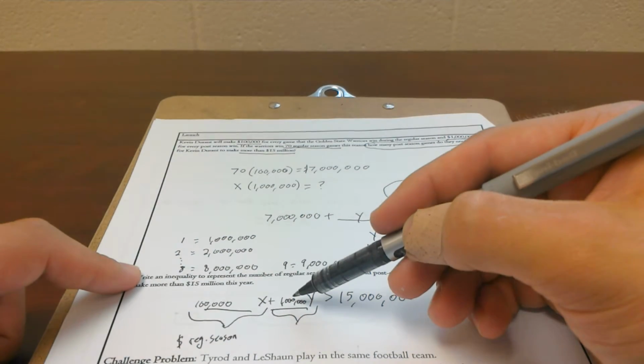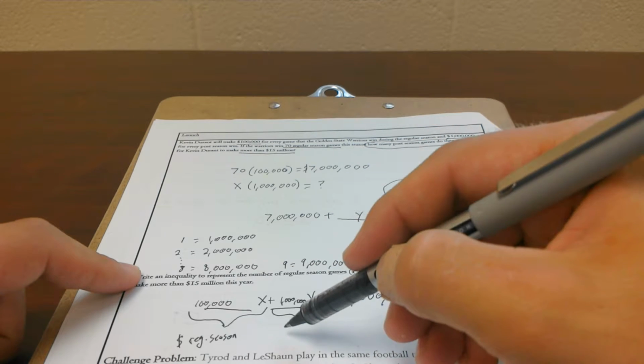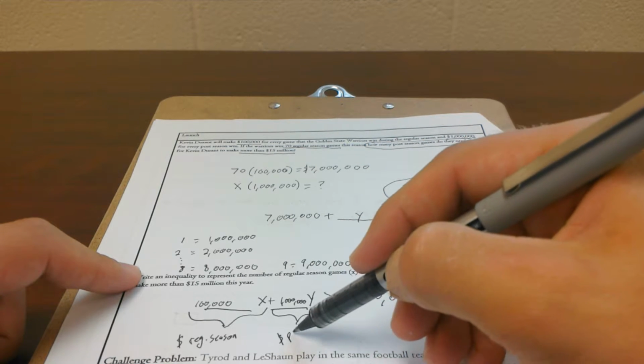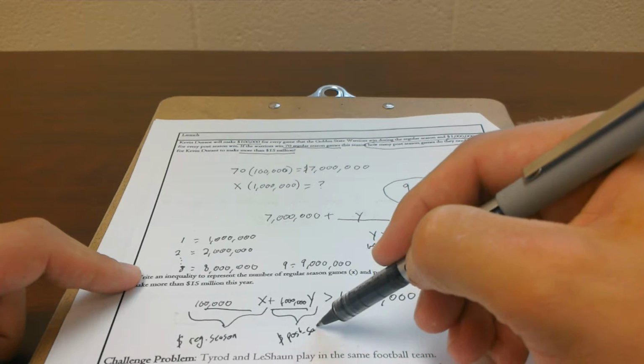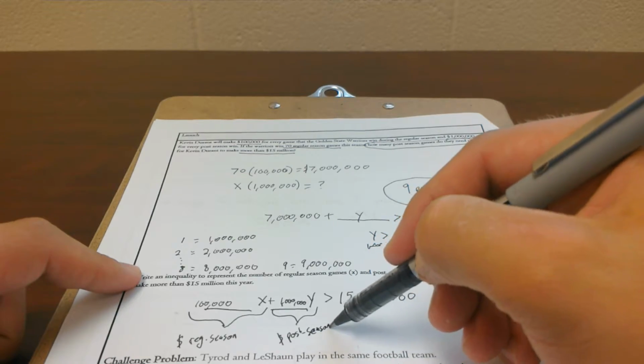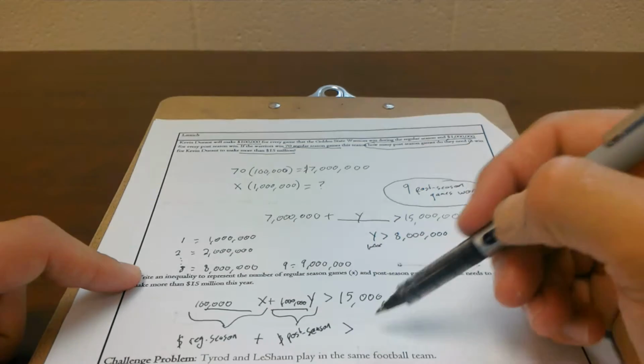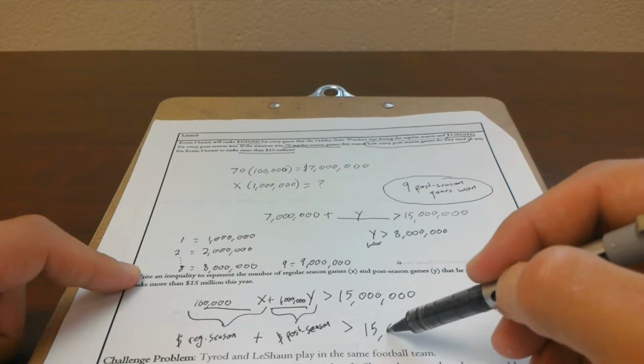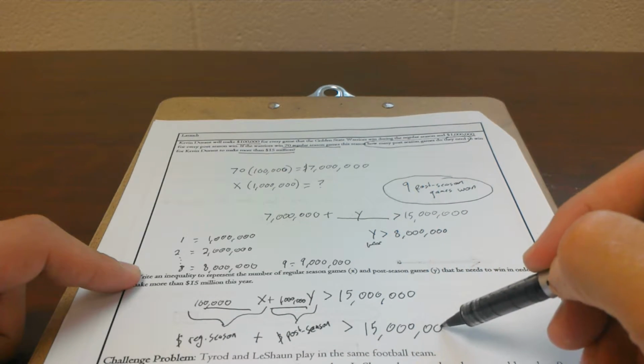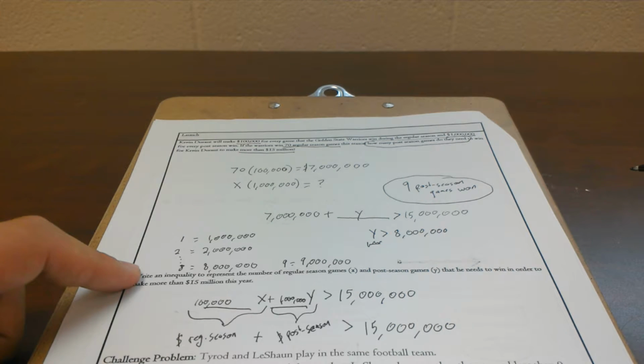And then this right here, this 1 million times Y, is the money he makes during the postseason, which he wants to be greater than 15 million.